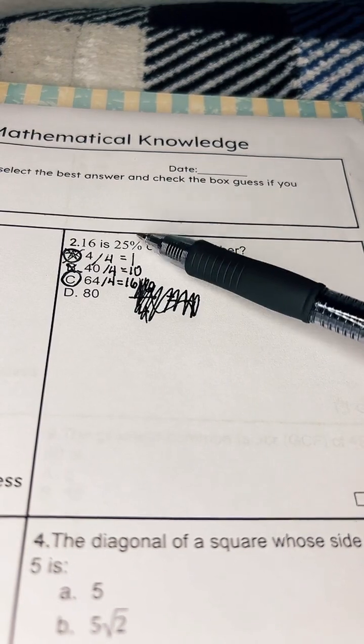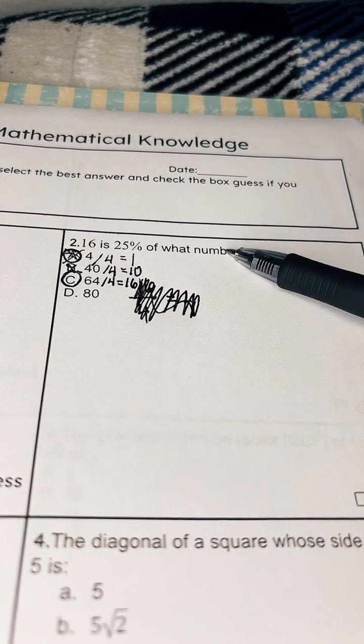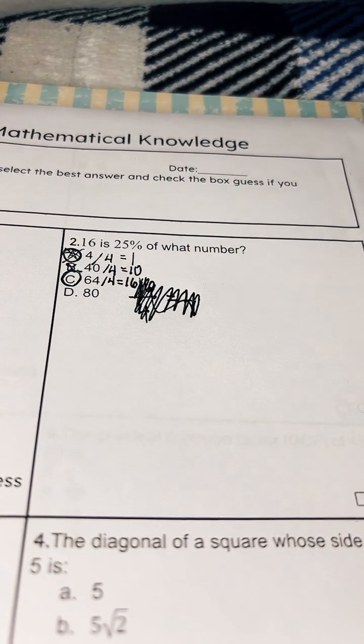So anytime you're taking 25% of a number, what that means is you're just dividing it by 4.